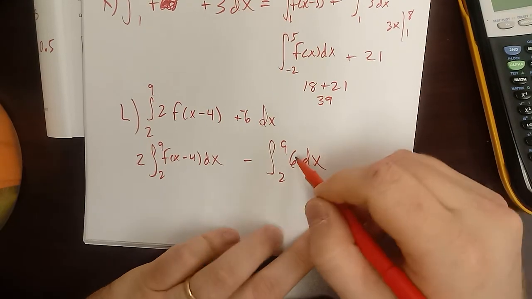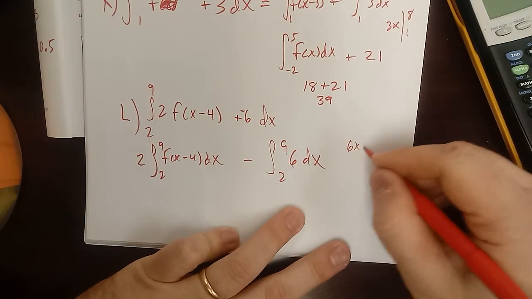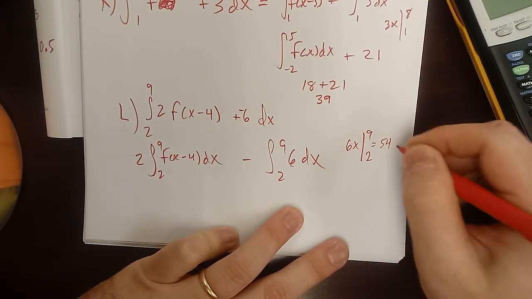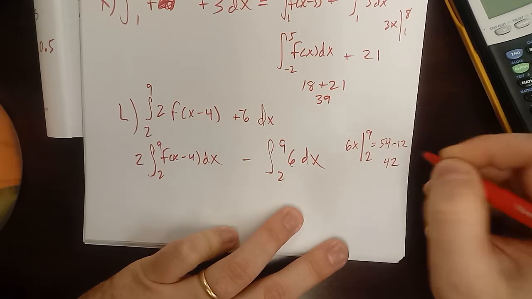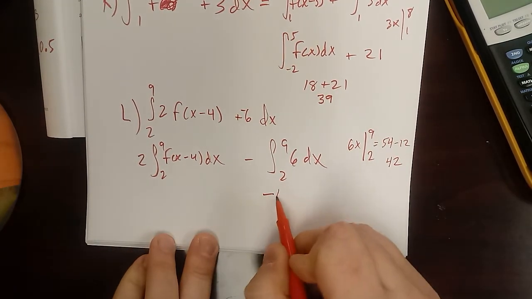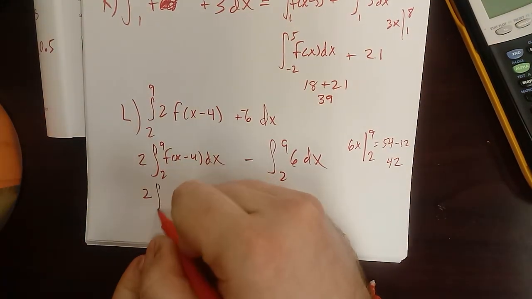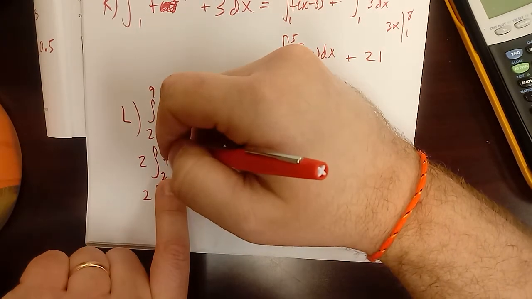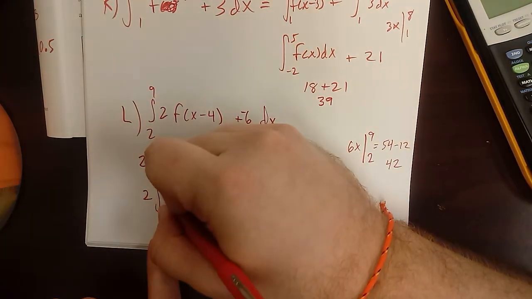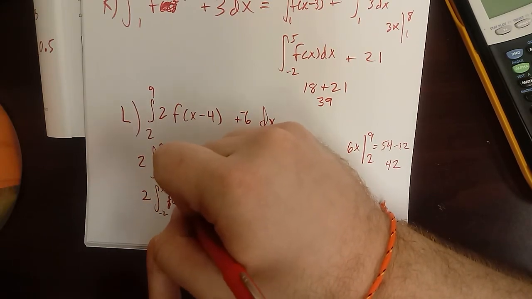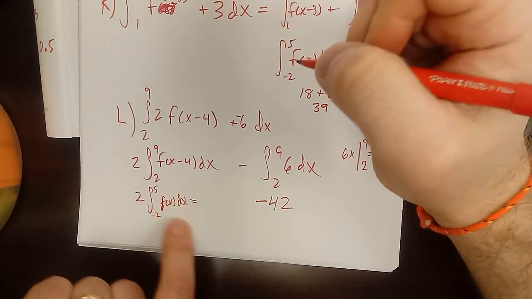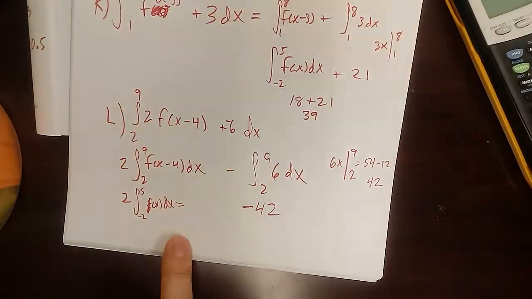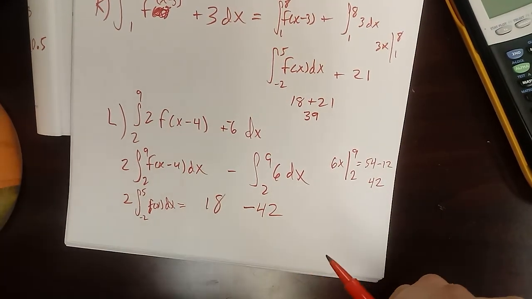Okay, so we'll take the antiderivative of this. We get 6x evaluated from 2 to 9. So 6 times 9 is 54. 6 times 2 is 12. 54 minus 12 is 42. This is minus 42. And over here, this is 2 times the integral. Oh, notice how this is moved 4 to the right. So then if I take these and move them 4 back to the left, I'll get 5 and negative 2. F of x dx. And so I can say this is 18. So I get 18 minus 42.